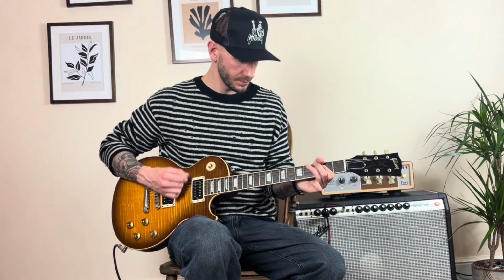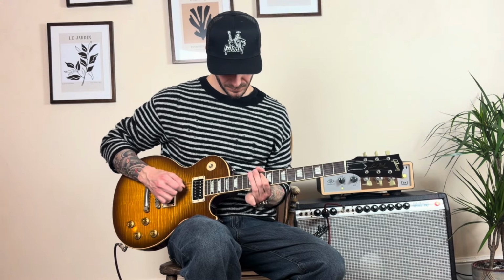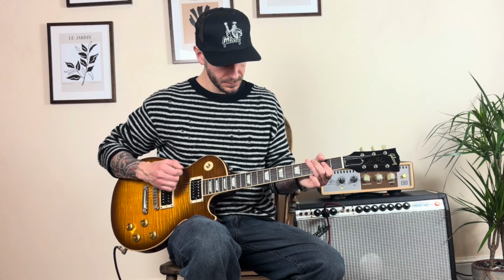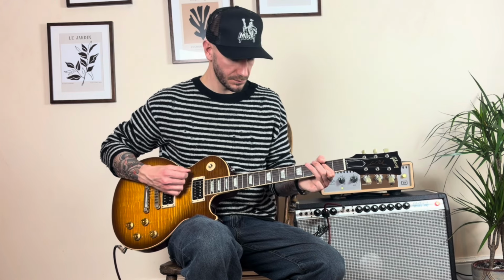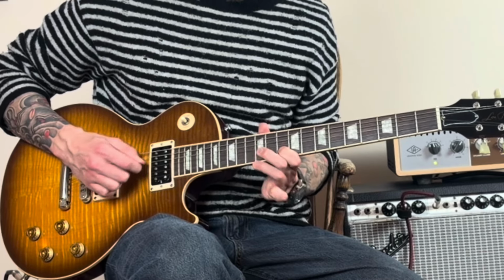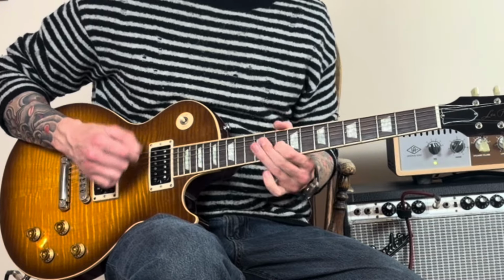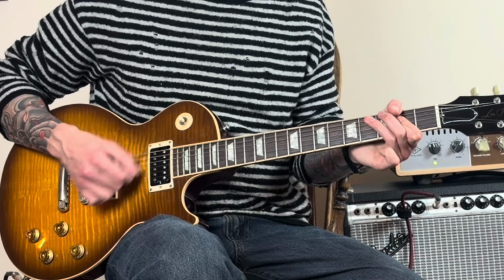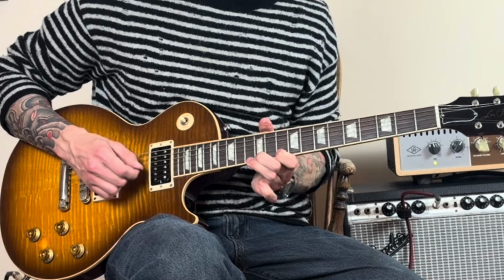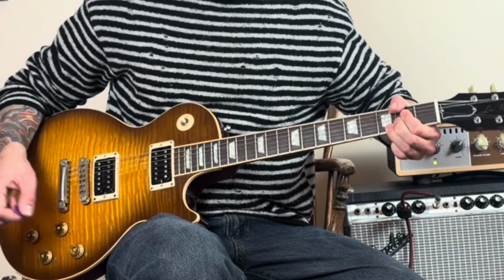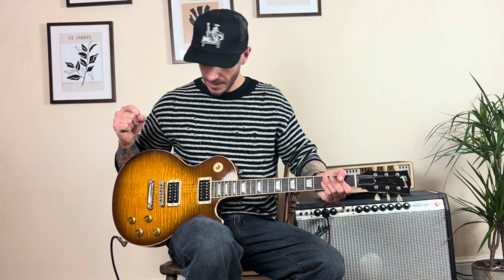Okay, I hope you've enjoyed those licks. Here's a little reminder. So hopefully these 3 guitar licks will help you familiarise yourself with that box shape.